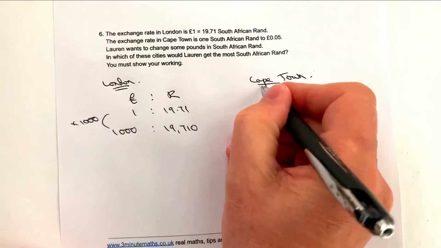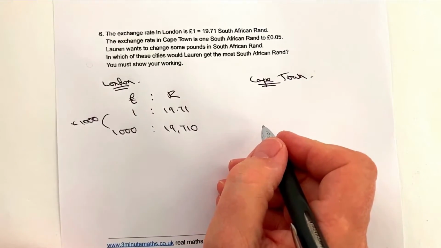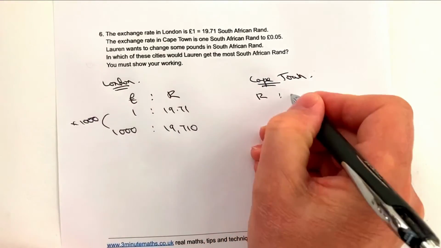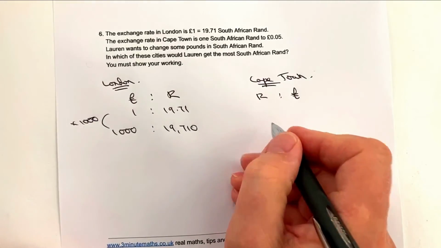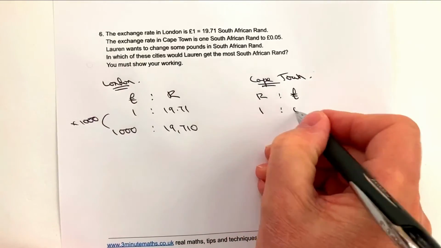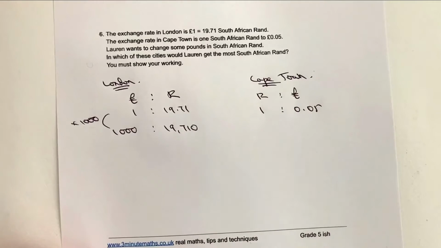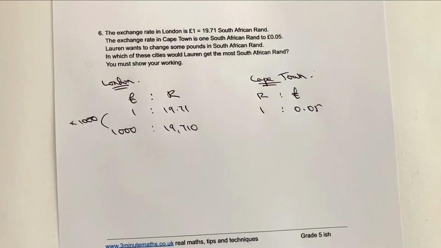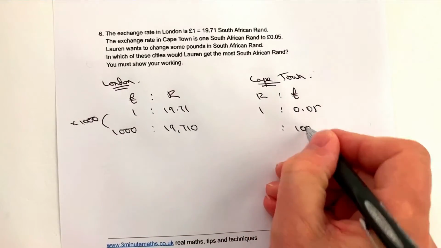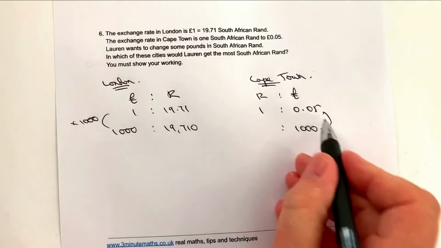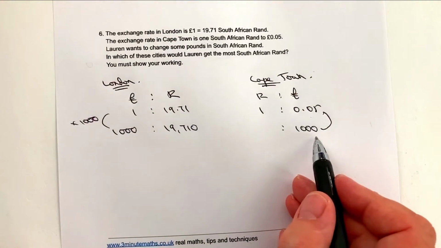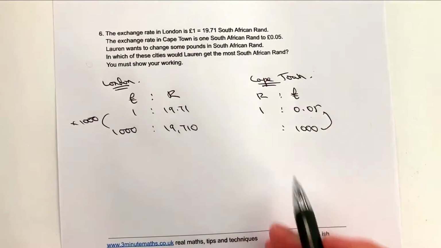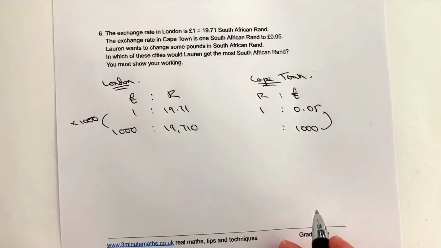So if she's in Cape Town, what's the situation there? Well, in Cape Town, the exchange rate is going to be rand to pounds. And in this particular case, 1 rand is going to cost her 5p. Okay, so she wants to now change £1,000. So in other words, we're saying that we've got £1,000, and it's how many lots of 5p are there in £1,000 in order for her to buy 1 rand with each of her 5p's.